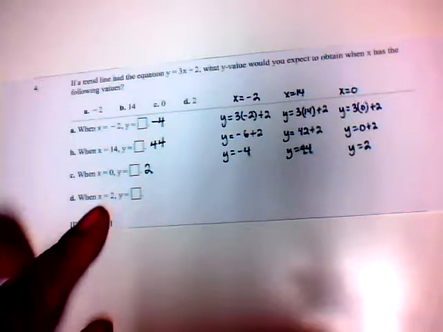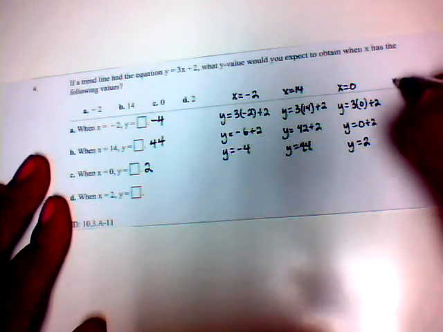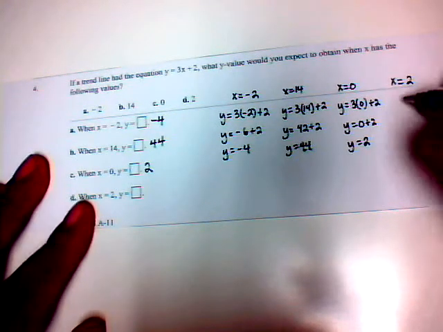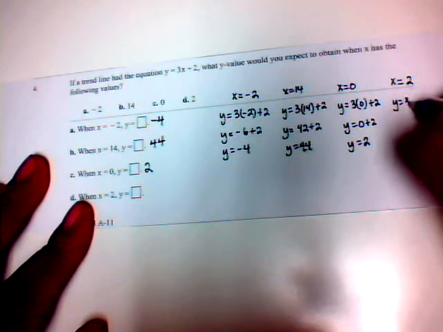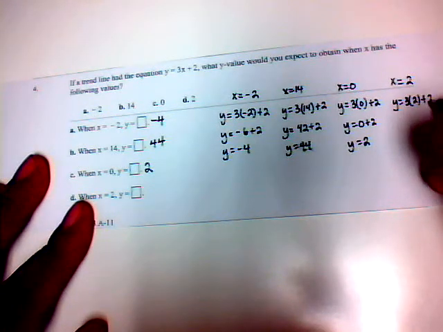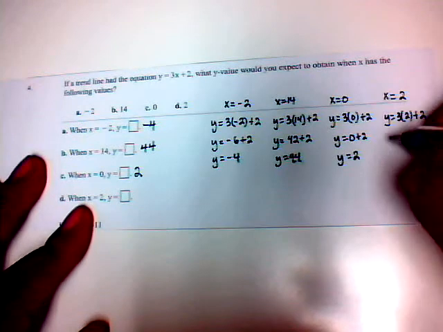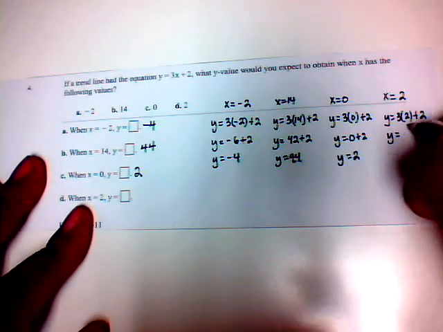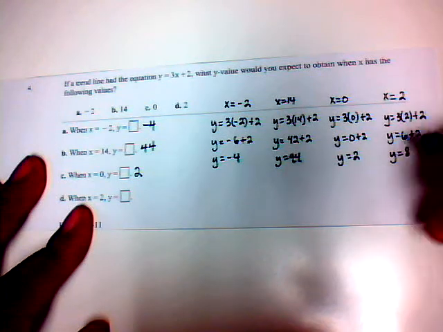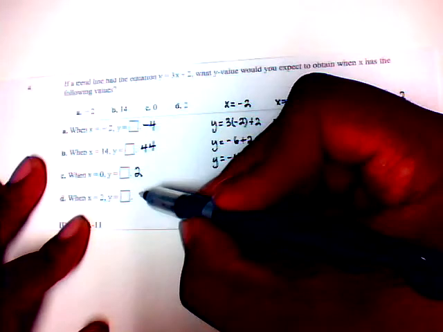And finally, when x is equal to 2, that means you're going to have y is equal to 3 multiplied by 2 plus 2. 3 times 2 will give you 6. 6 plus 2 is 8. So if x is 2, y is equal to 8.